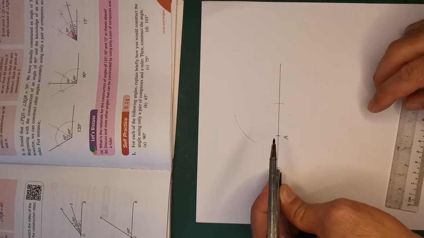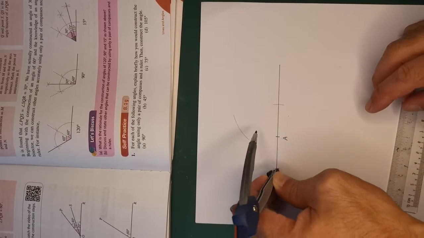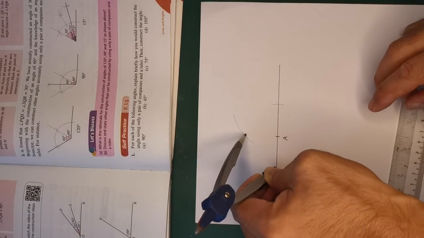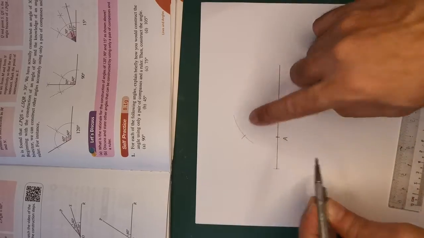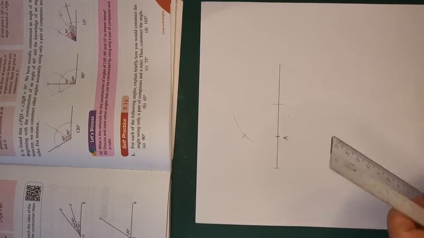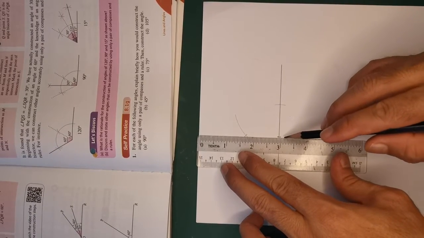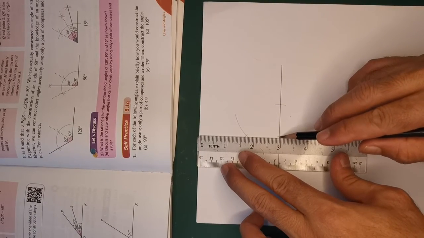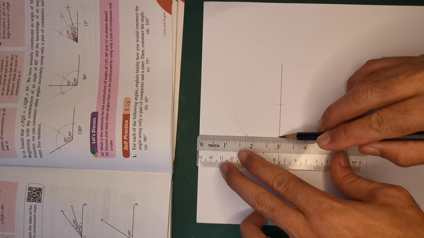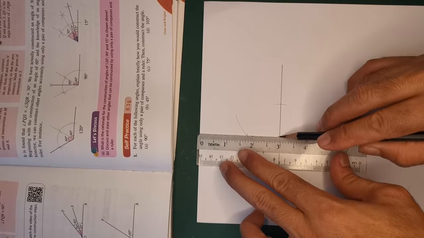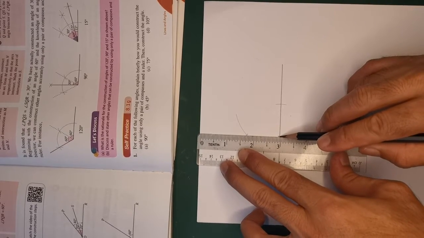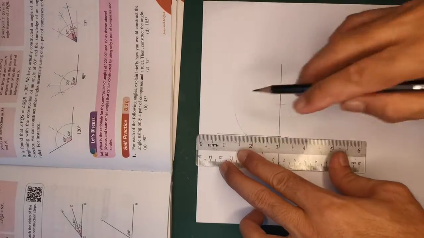The second curve is enough by drawing a small curve intersecting the first curve. And then now you draw an angle. Okay, you draw a straight line from A to the intersection.